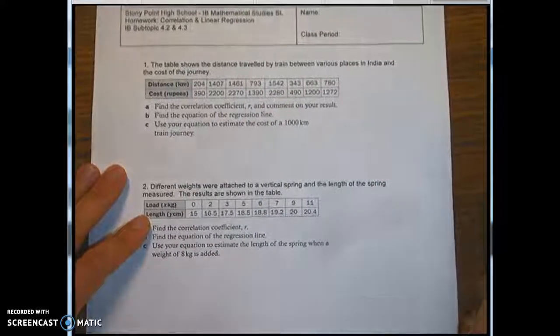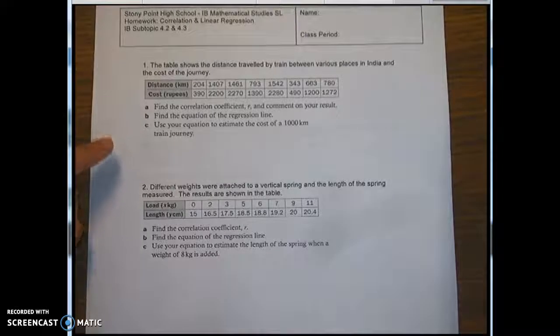So when I see a question like this, the table shows the distance traveled by the train between various places in India and the cost of the journey. And we're given the distance in kilometers and the cost in rupees. We're asked to find the correlation coefficient R and comment on your result.